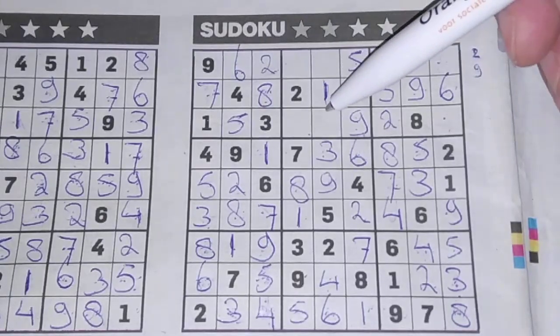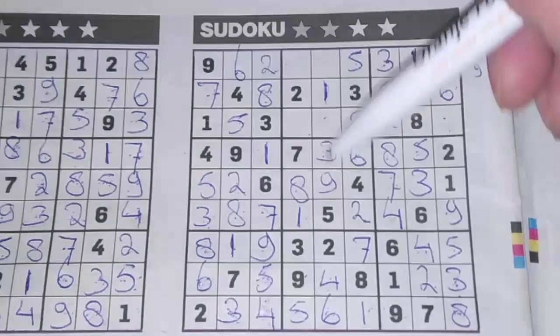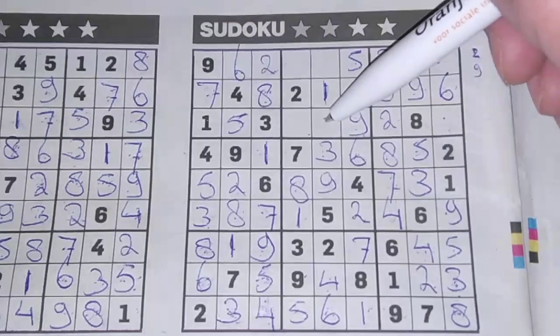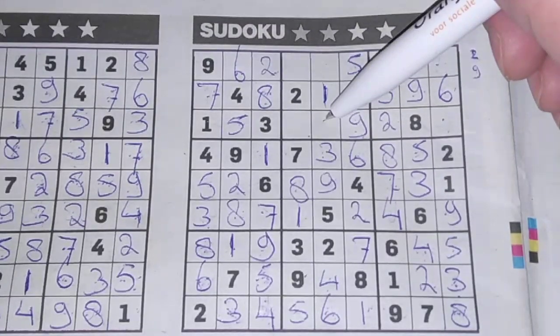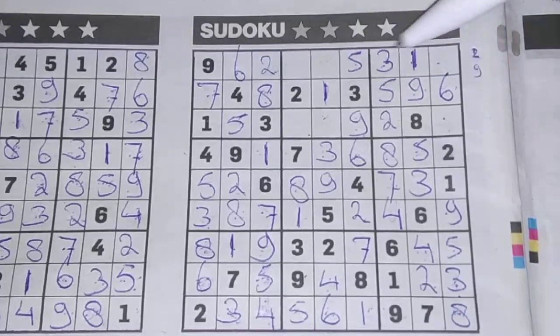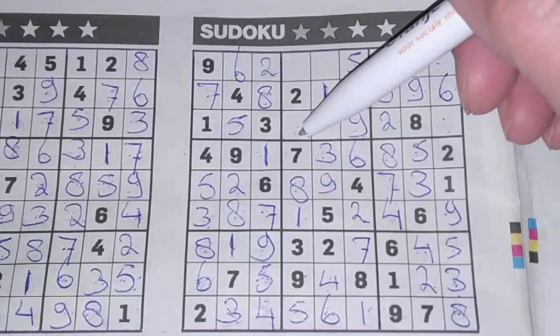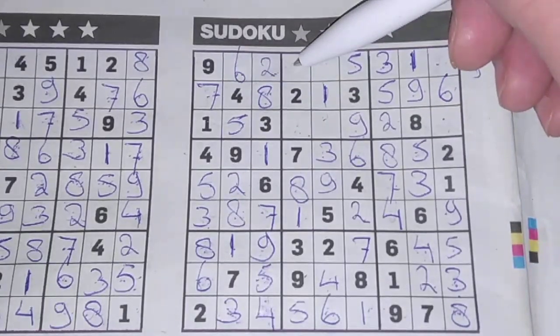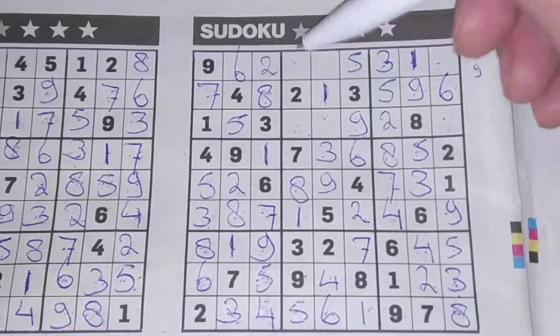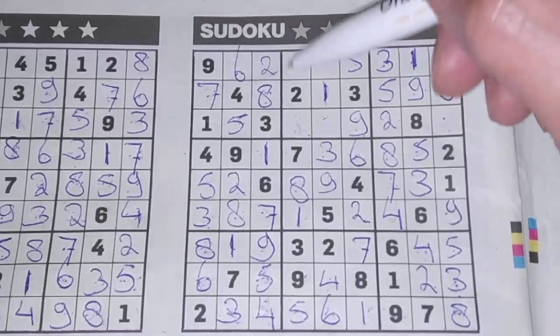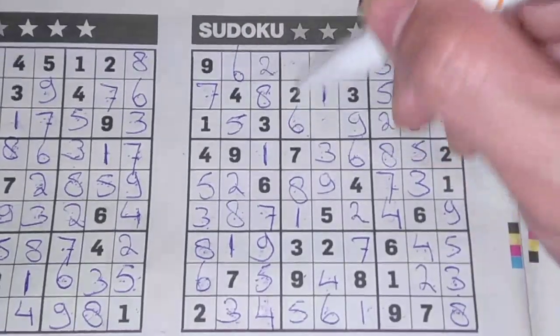2 missing numbers in this middle column for the numbers 8 and 7. I cannot finish this. Wow. Then these 2 numbers in this column for the numbers 4 and 6. Yes, 4 and 6. We have a 6 there now, so no 6 here. 6 will be here, and the 4 goes there. Now I can finish this.